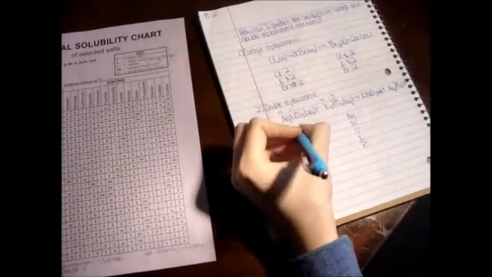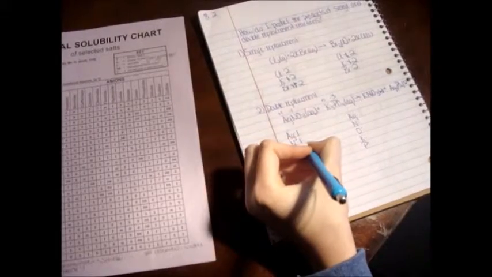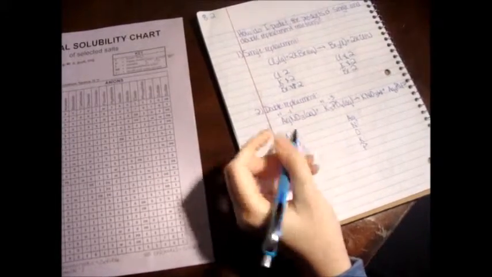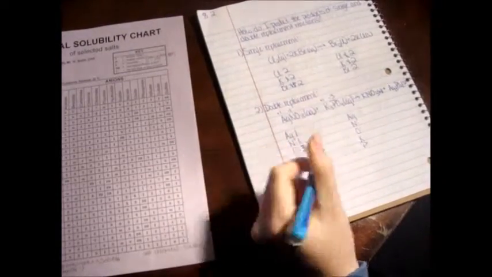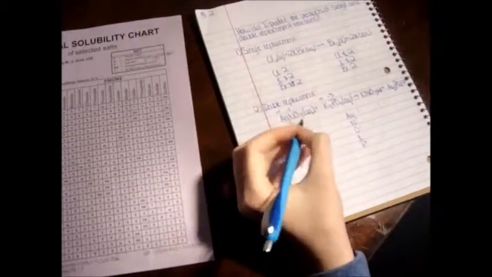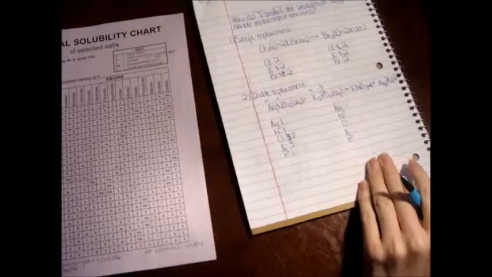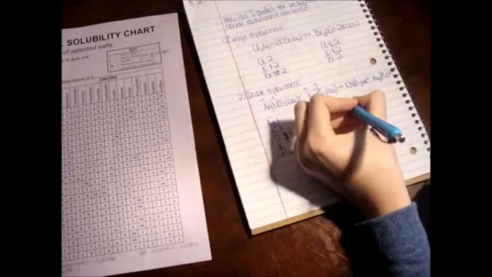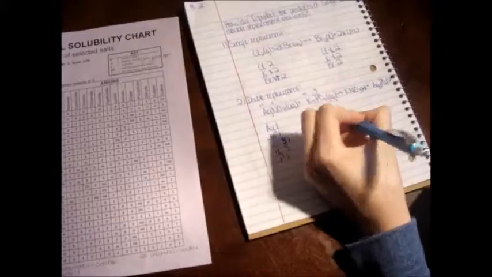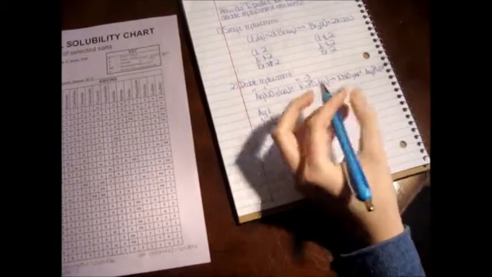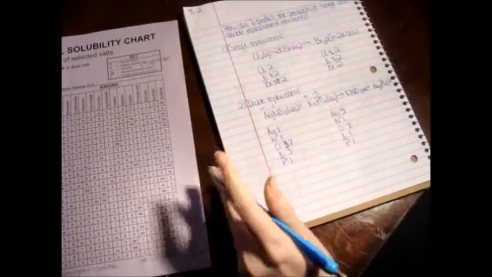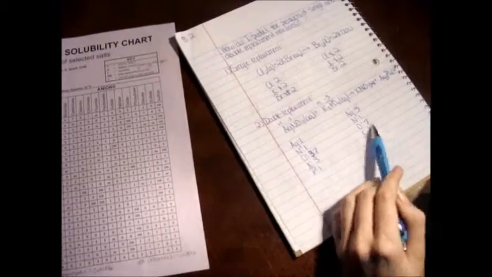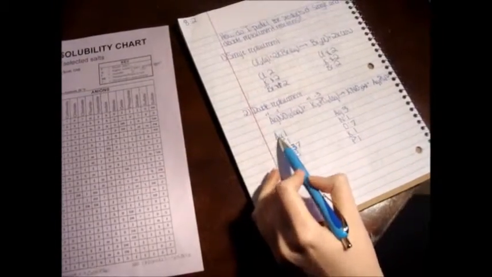Now it's time to balance, and I'll look at the number of each element on either side of the equation. So 1 silver, 1 nitrogen, 3 oxygens, 3 potassiums, or sorry, that oxygen is wrong, 1 phosphate, and then actually 7 oxygens. Now looking at the right hand side, there are 3 silvers, 1 nitrogen, 1 potassium, 1 phosphorus, and 7 oxygens. So the only thing here that is not balanced is the silver and the potassium.